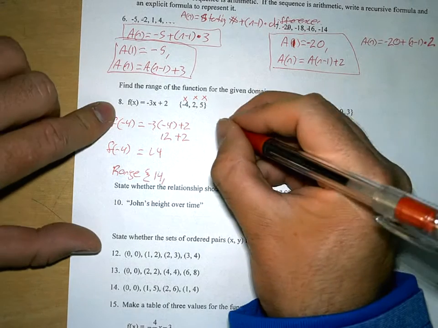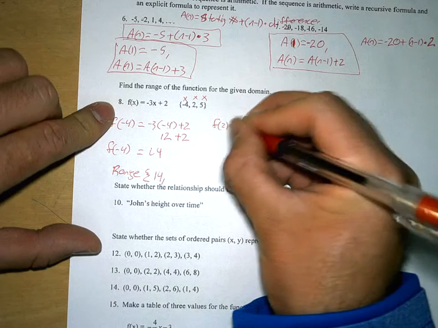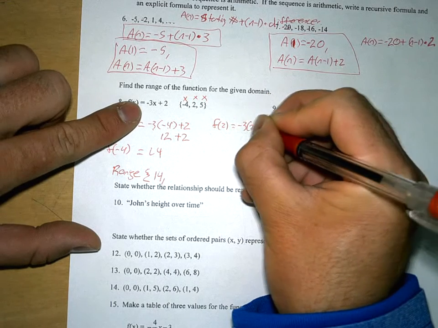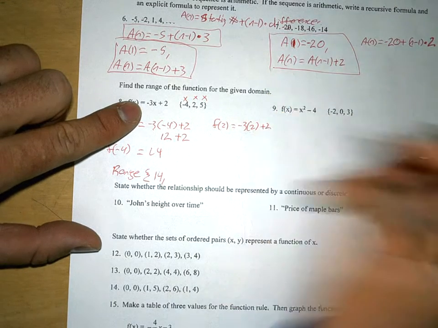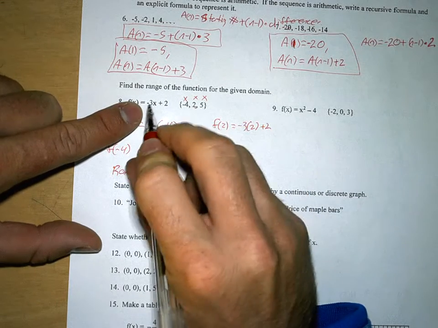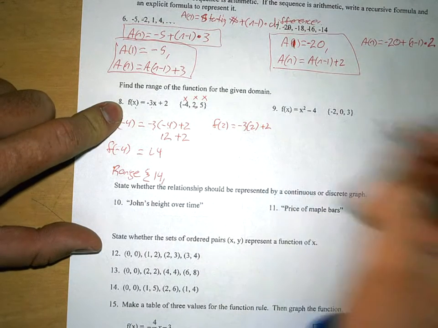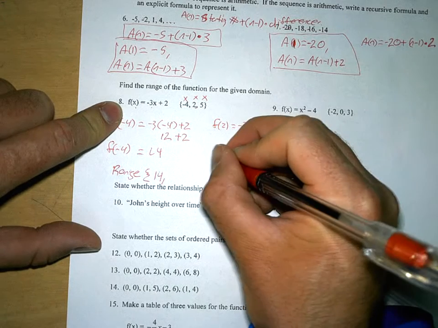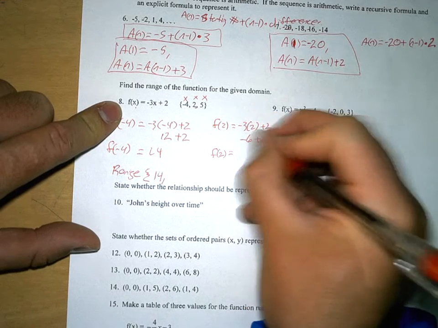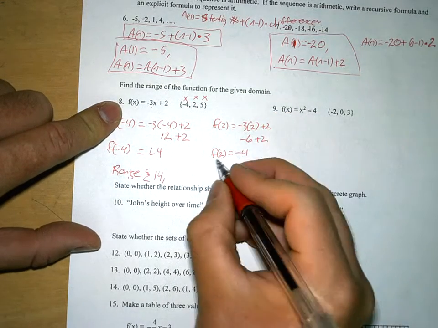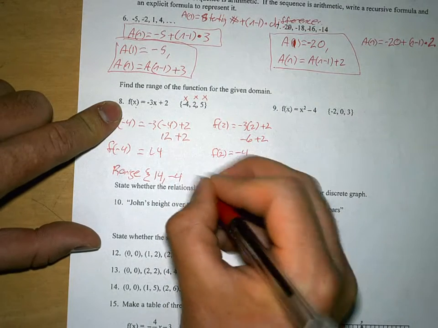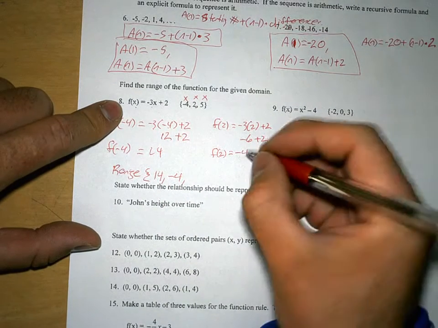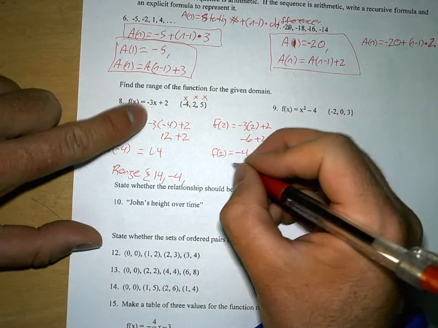Let's plug in 2. F of 2 is equal to -3 times 2 plus 2. Again, just plugging in my inputs, getting an output. That is the purpose of a function. -6 plus 2. -6 plus 2 is -4, so f of 2 is -4. That is the next number in my range.